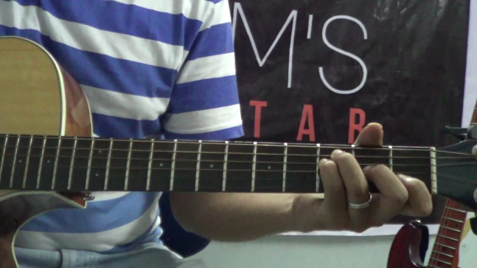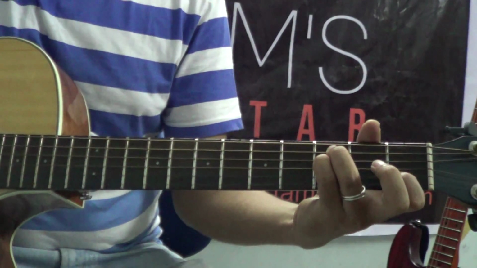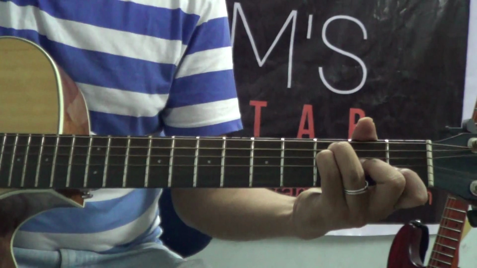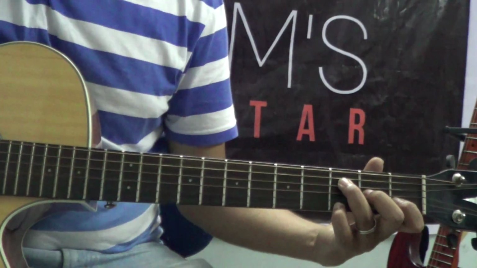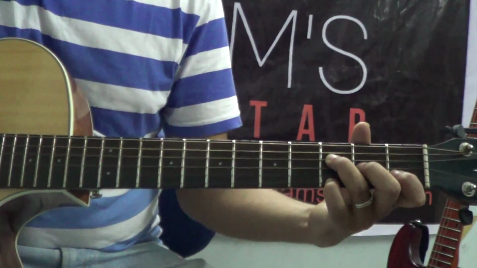F major without your 2nd finger and 3rd string open, that is F sus2, and F major with 1st string open, F major 7, and now F major with 1st string 3rd fret, that is G note, that is F add 9.